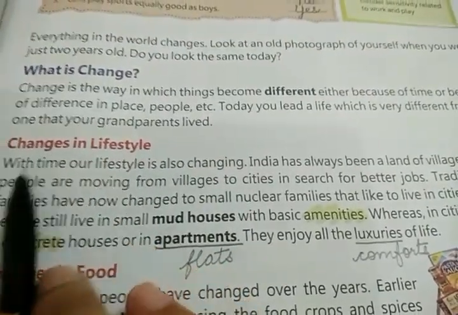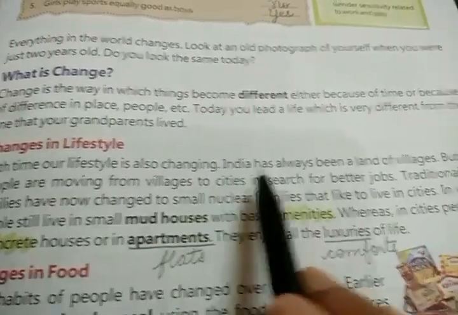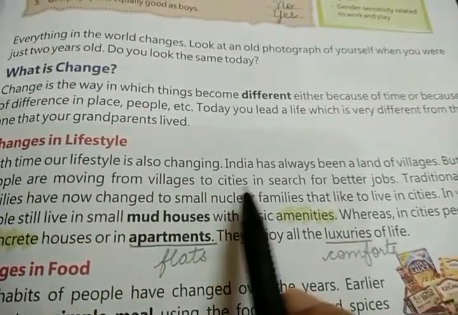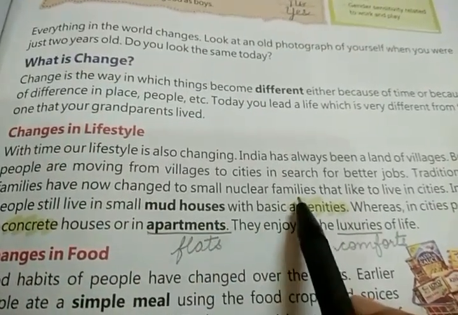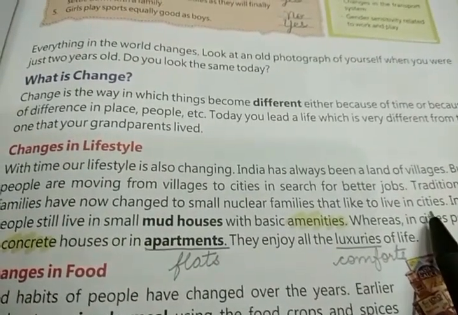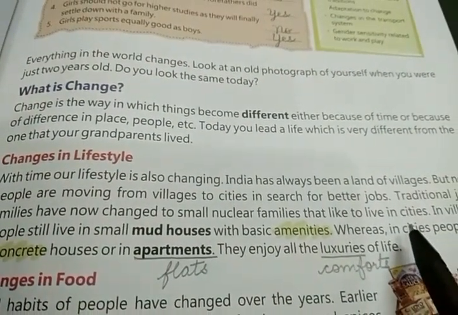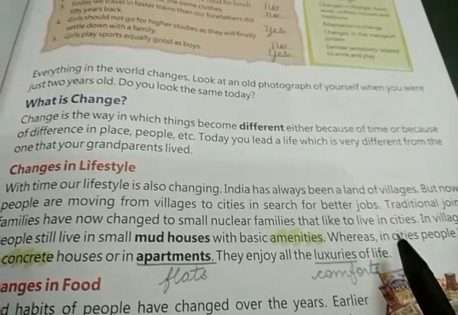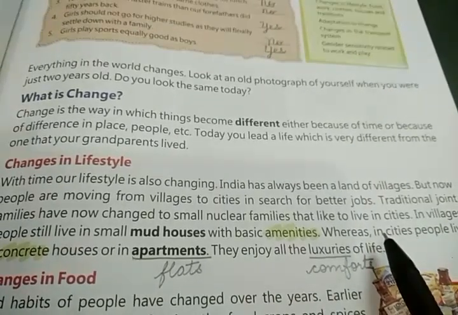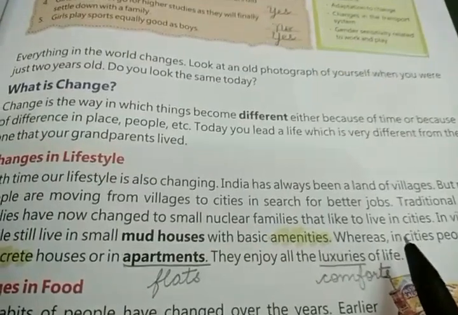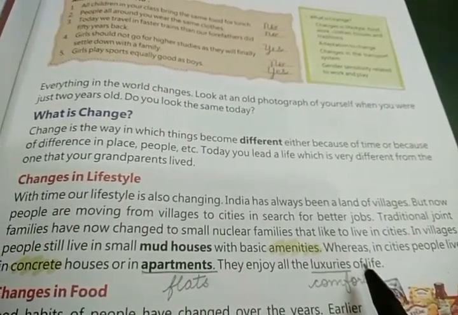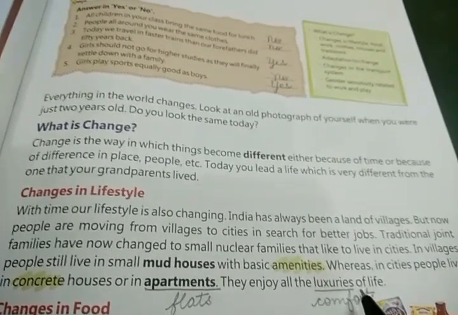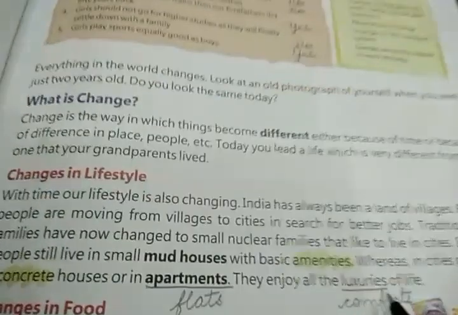Changes in lifestyle. With time, our lifestyle is also changing. India has always been a land of villages, but now people are moving from villages to cities in search of better jobs. Traditional joint families have now changed to small nuclear families that like to live in cities. Now our lifestyle is changing day by day. Earlier India was called the land of villages because 80% of the population of India used to live in villages, in rural areas. But now many people are moving from villages to the urban areas. Why? To look for new opportunities, new jobs, so as to improve their standard of living.